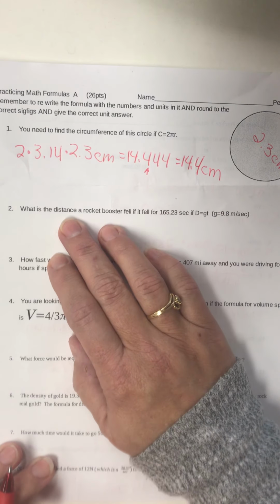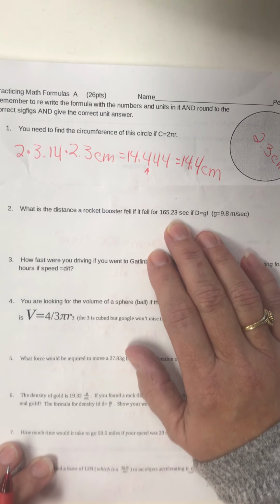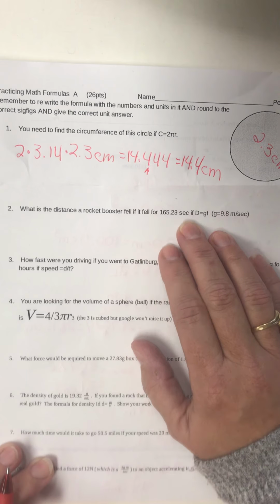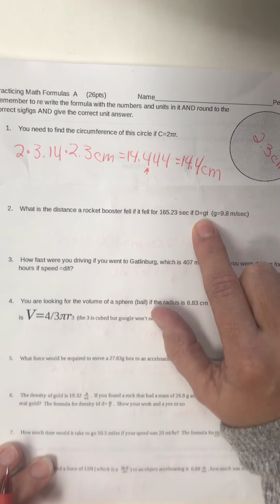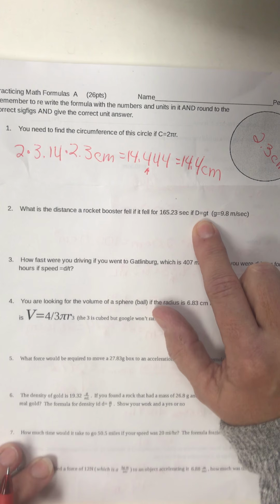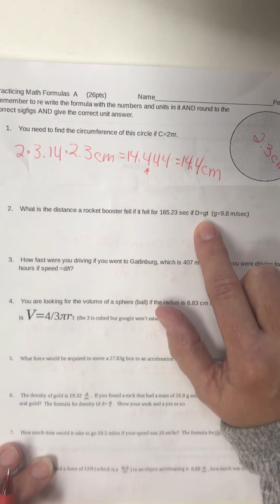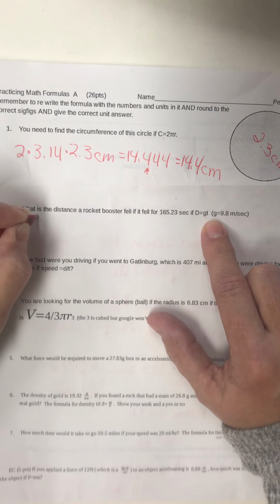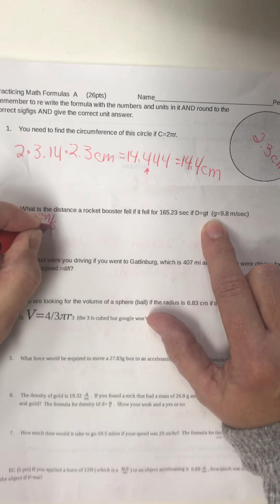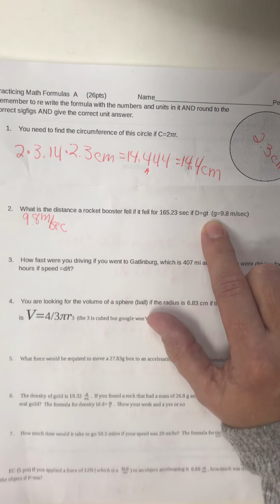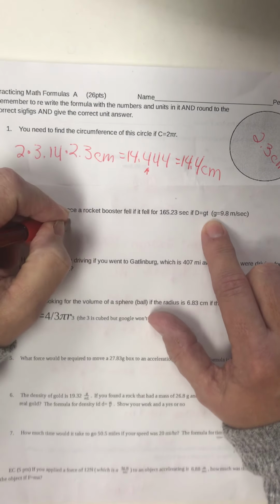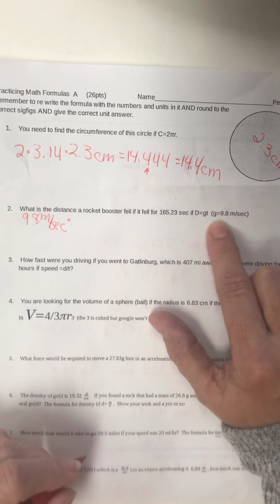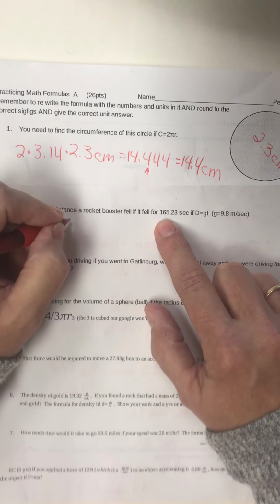The next one, the distance a rocket booster fell if it fell for 165.23 seconds. And here's your formula, G times T. I know it's times because there's no symbol. A lot of you divided here, and it didn't ask you to divide. And it says GT, so you put G first, 9.8 meters per second. A lot of you did that backwards, which made your unit backwards, which I didn't count wrong today, but somebody might. So the formula says put G first, you're going to put G first. And then times T.